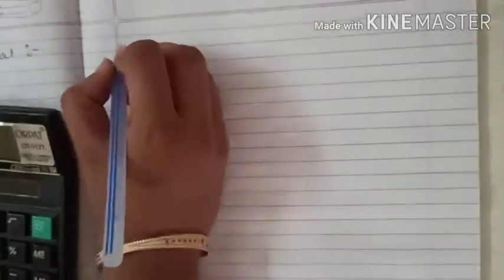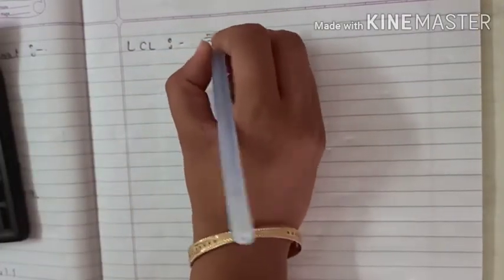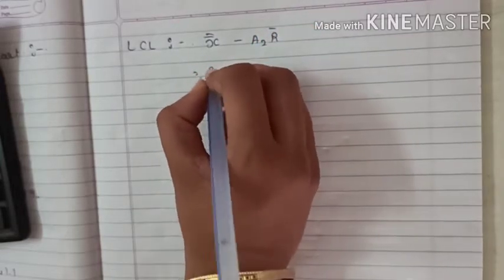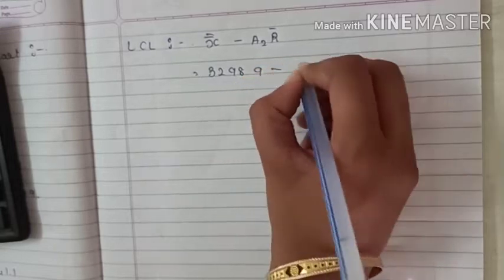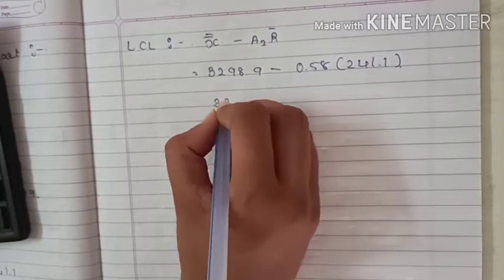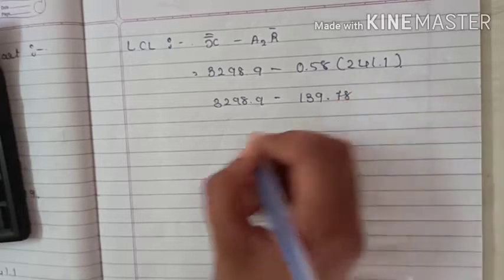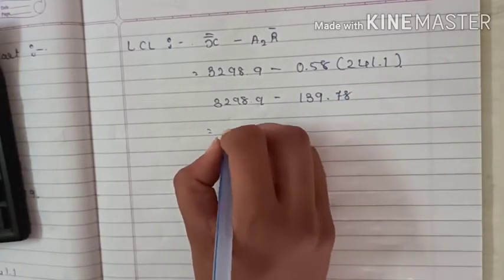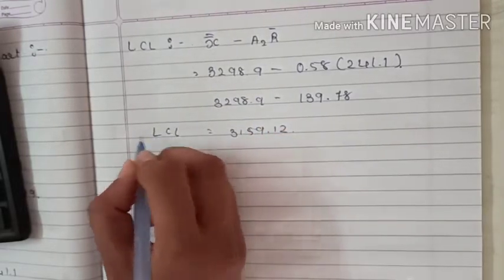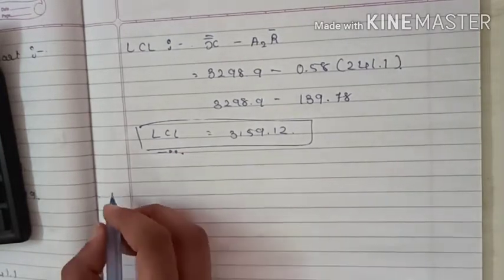Now lower control limit. X double bar minus A2 R bar. X double bar is 3298.9 minus 0.58 into 241.1. 3298.9 minus 139.78. It will come 3159.12. Lower control limit. This is the modified control limits for the X bar chart.